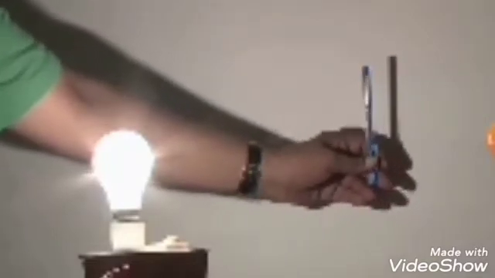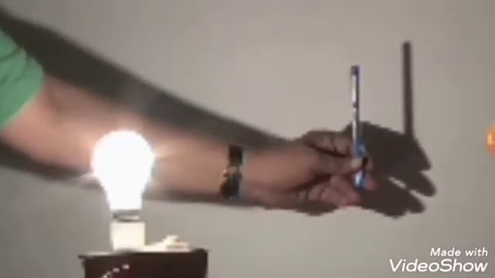Look at the shadow, quite sharp, rectangular. I am increasing the distance of the pen from the wall and see how the sharpness is changing. It is quite diffused now, very diffused. If I go close to the wall, it's quite sharp, rectangular.